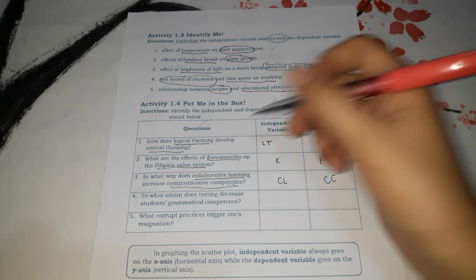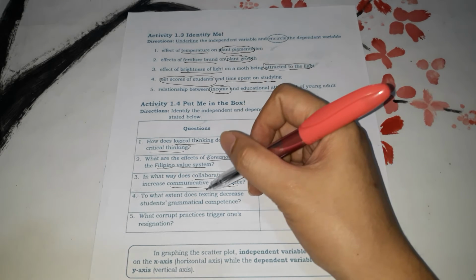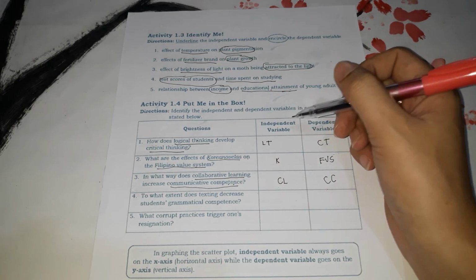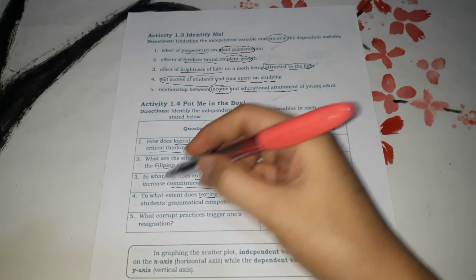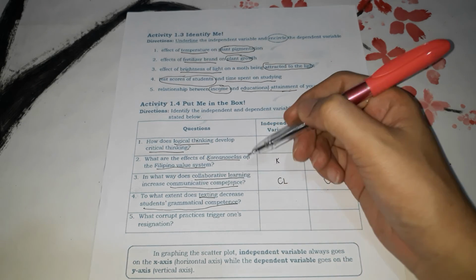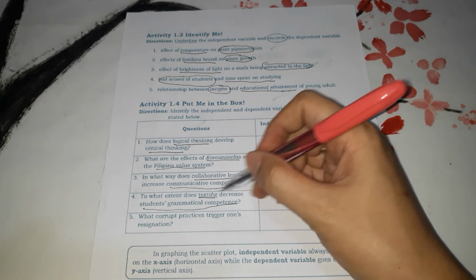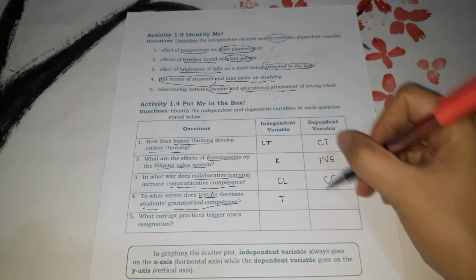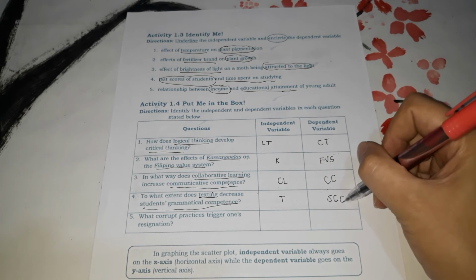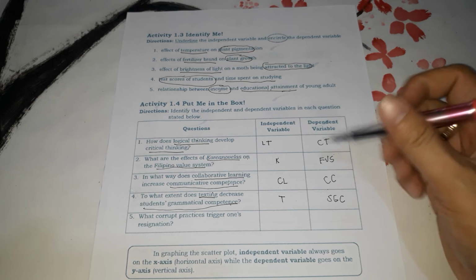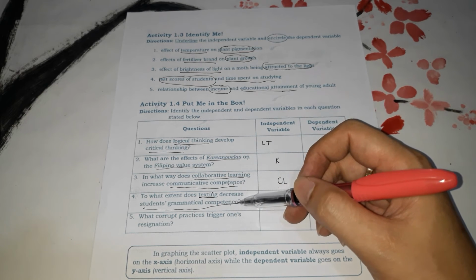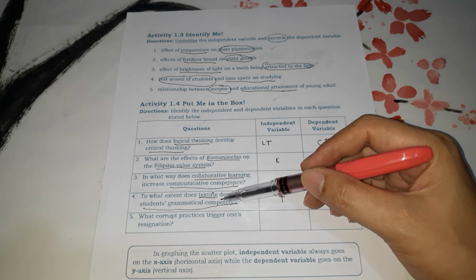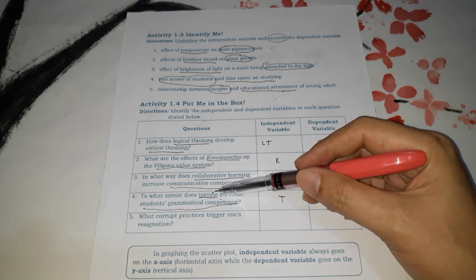Next, number 4, to what extent does texting decrease students' grammatical competence? So the two variables are texting tapos students' grammatical competence. So texting daw decrease student grammatical competence. So ang students' grammatical competence nagdedepende sa texting, or it is affected by texting.